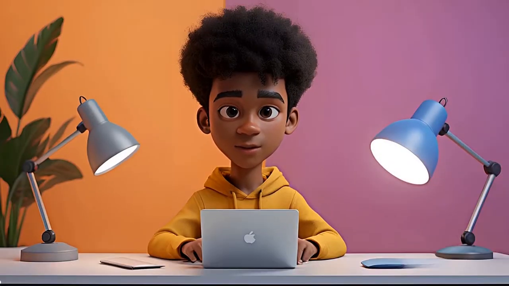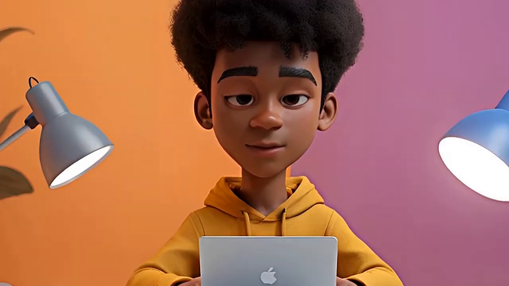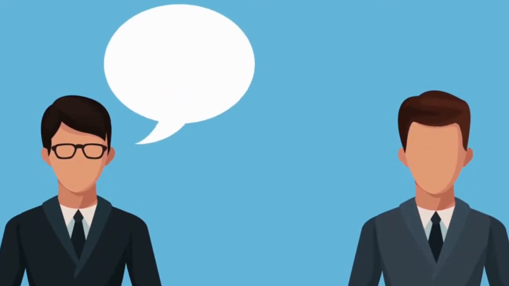A lot of you have messaged me asking to show you how I created my talking avatar and the tools I have used. Well, this is exactly what I'm going to do. Talking avatars are a creative way to engage viewers using animated or AI-generated characters as narrators or hosts.